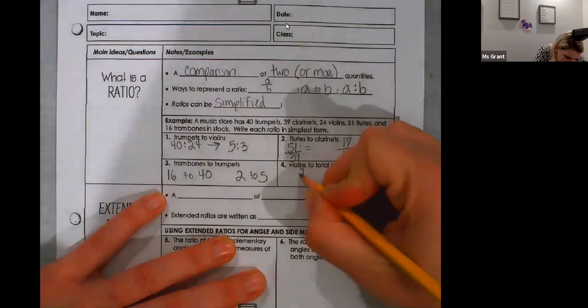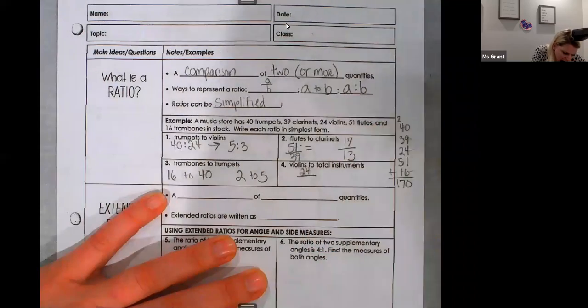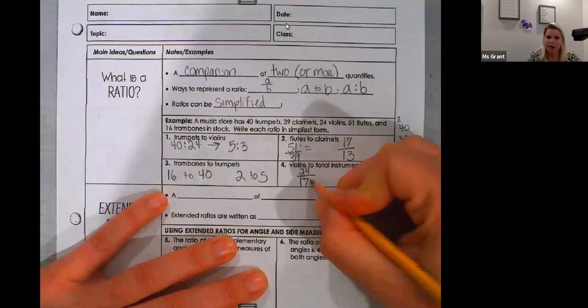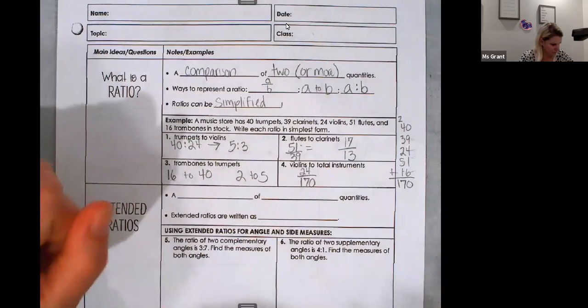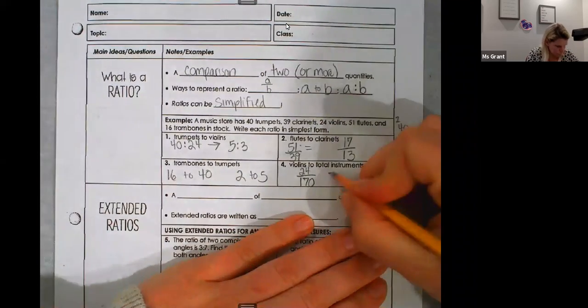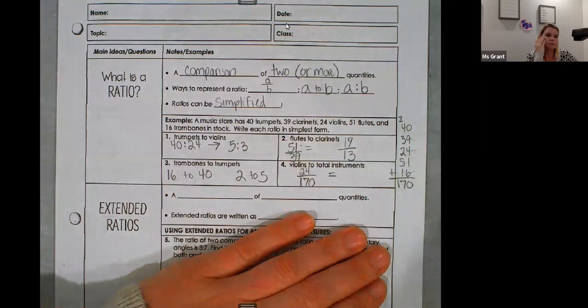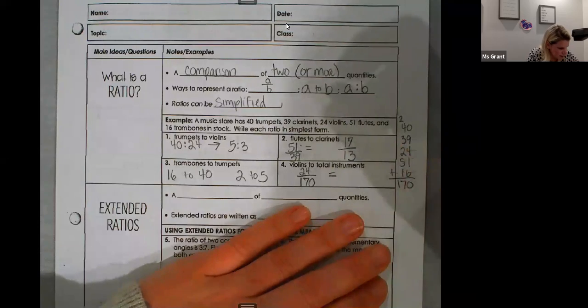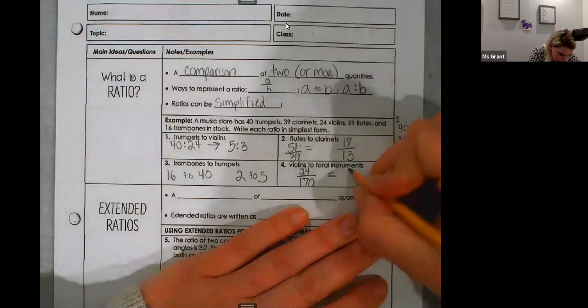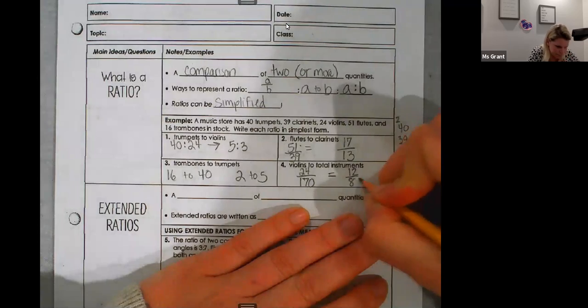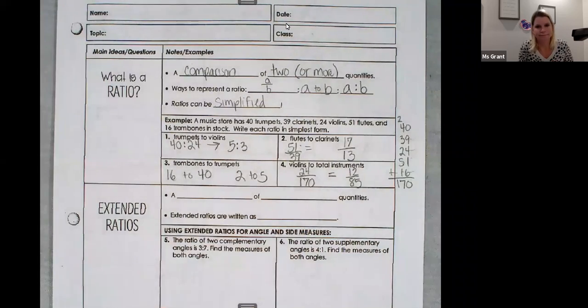Violins is 24. I really like the fraction way better. Total, 170. So let's just cut them in half. 12 over 85.